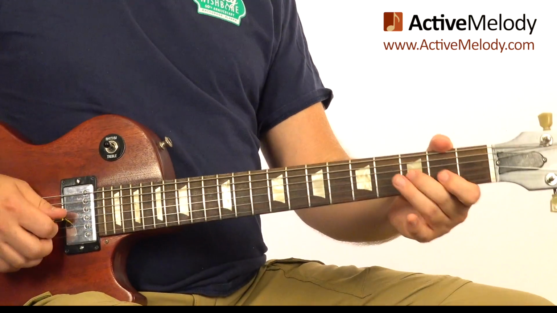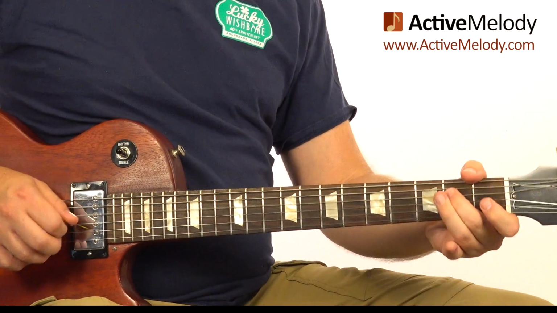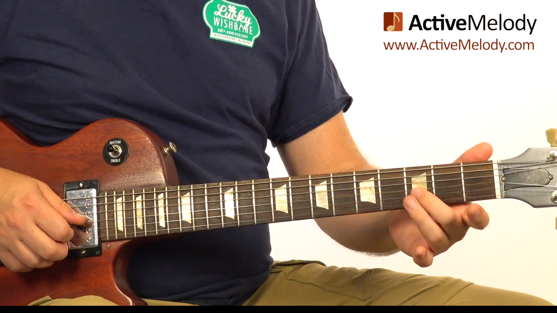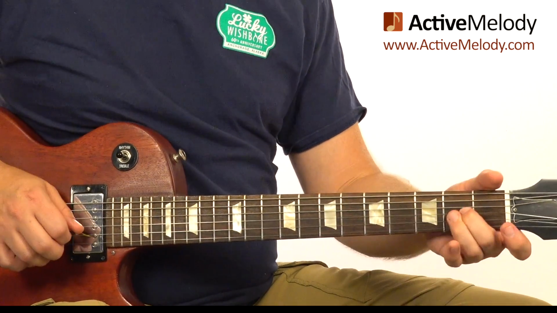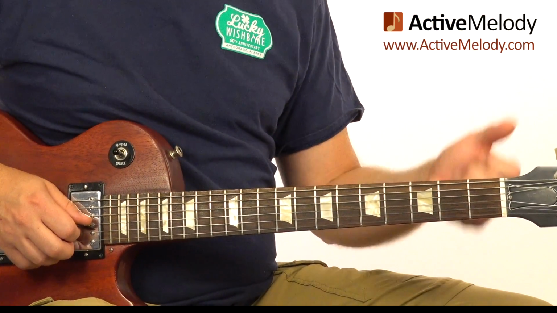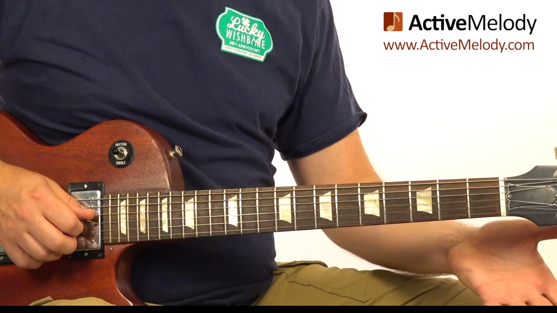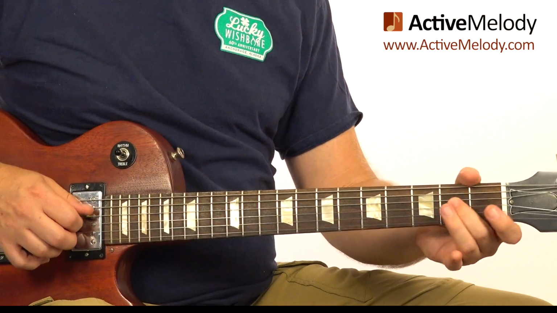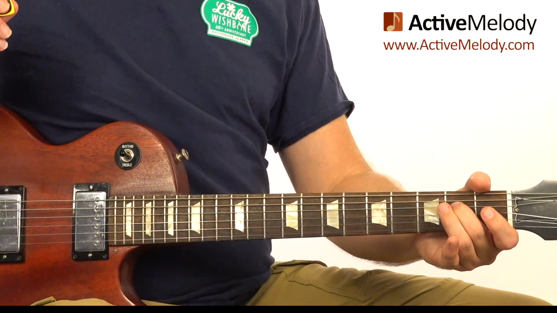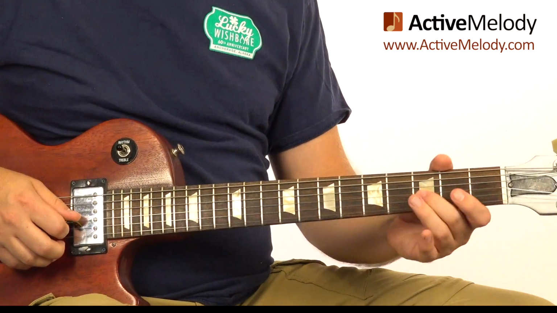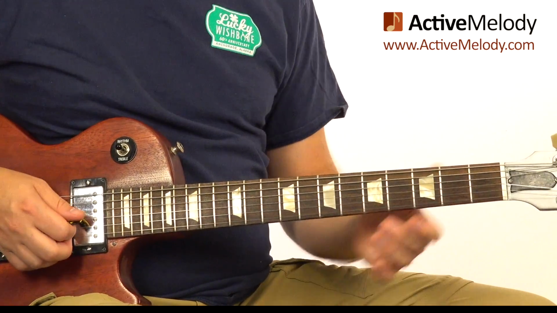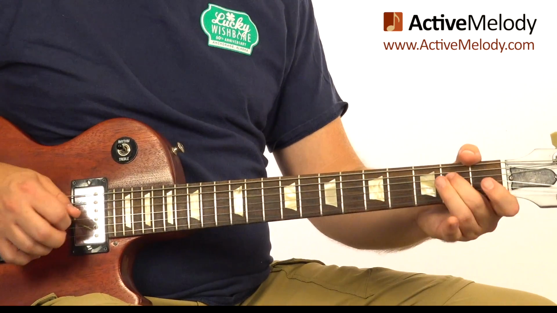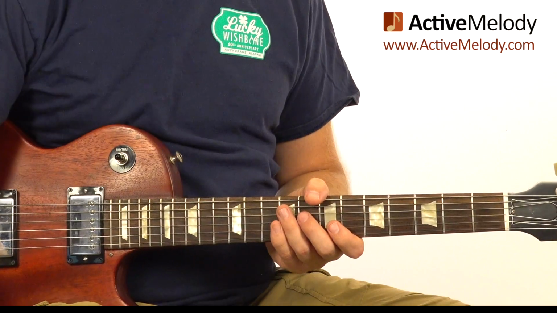And then a little tag there which goes from the 3rd fret 3rd string, do a quick slide down to the 2nd fret 3rd string, open 3rd string, and then back down to the 2nd fret 4th string. And that's the tag. Alright, so let's back up and put all of that in context from the beginning. So here we go.